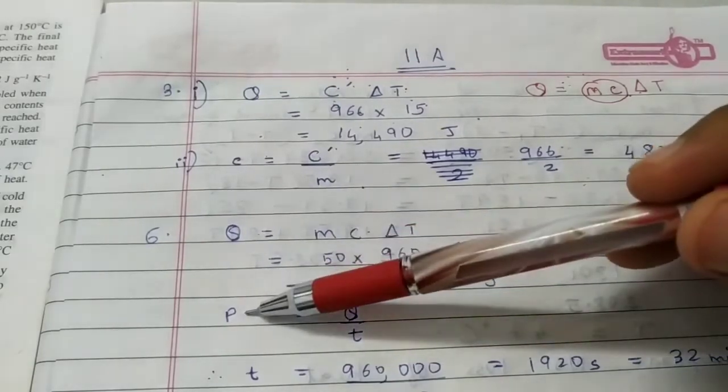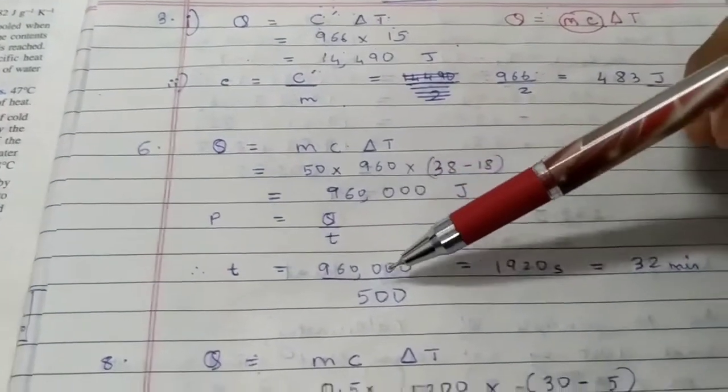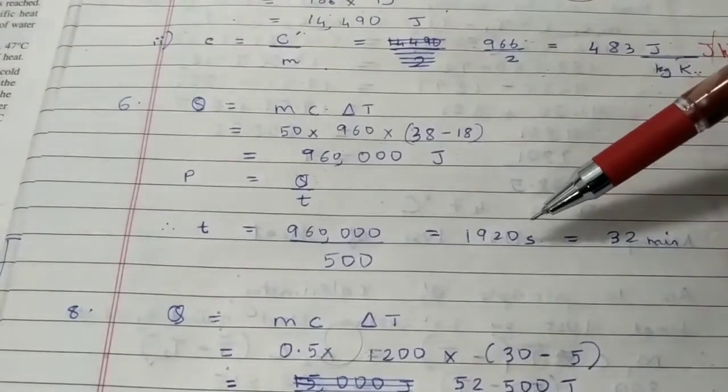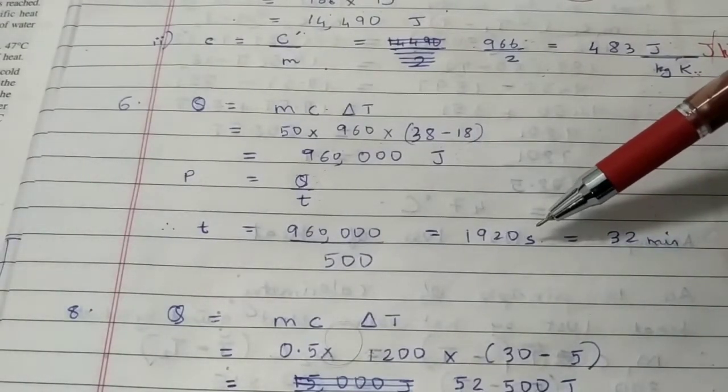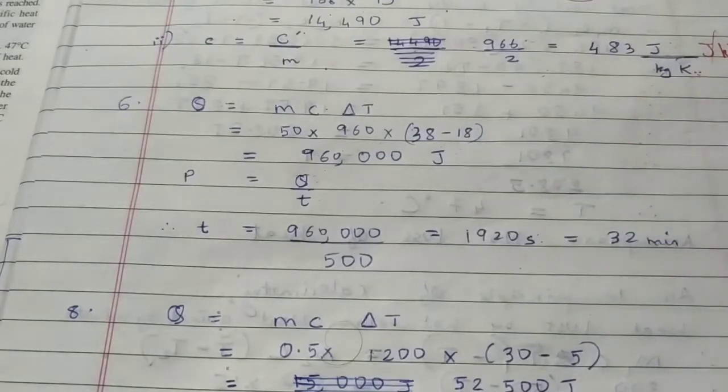The power's value is given, 500 watt. Heat's value we found out. So we substitute the values and we get the value of time in seconds. 1920 seconds is too big a value to be described in seconds. So let's divide it by 60 to get 32 minutes as the final answer.